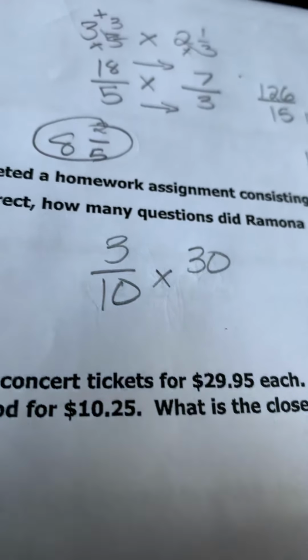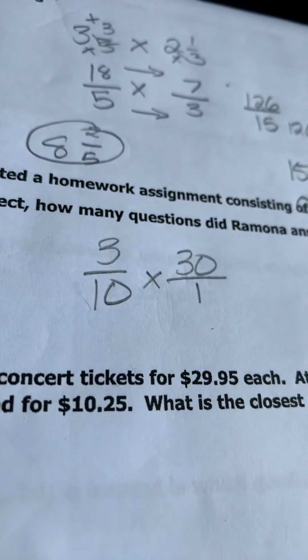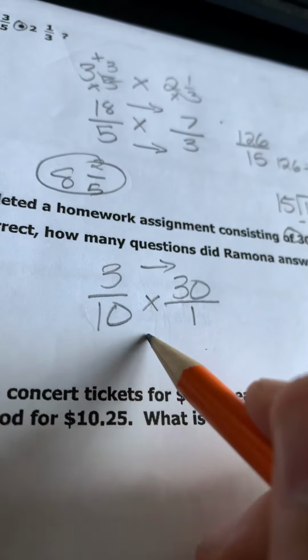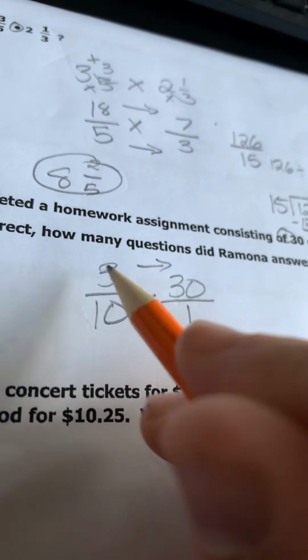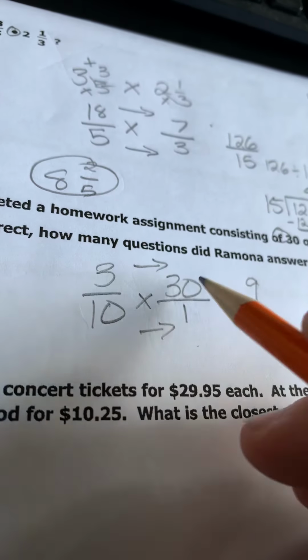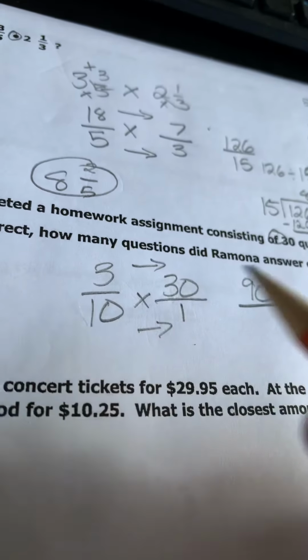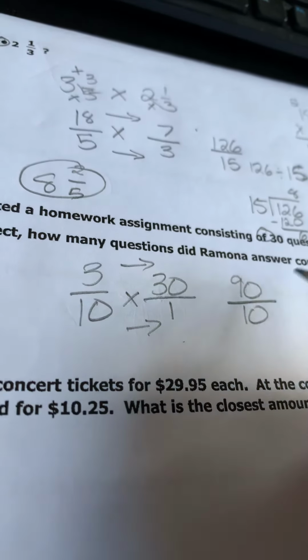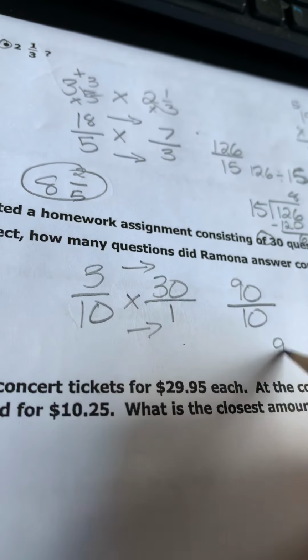Well, before I can multiply that, I've got to make them the same amount. So I'm going to make them both fractions. Again, I'm going to multiply. Well, I know 3 times 3 is 9. Carry on my 0. 10 times 1 is 10. 90 divided by 10. Well, I already know that's 9.